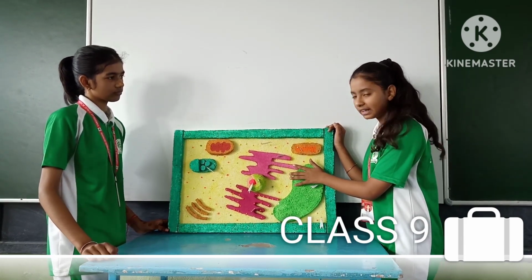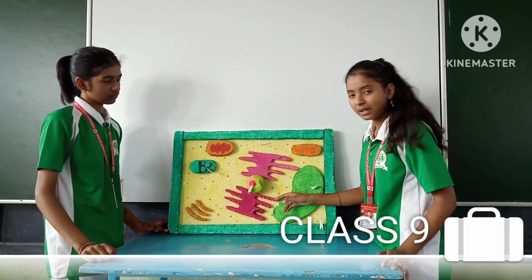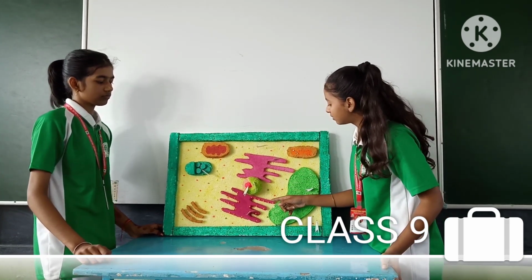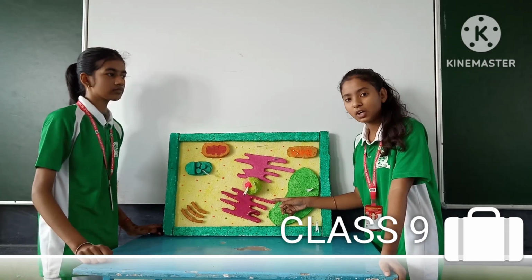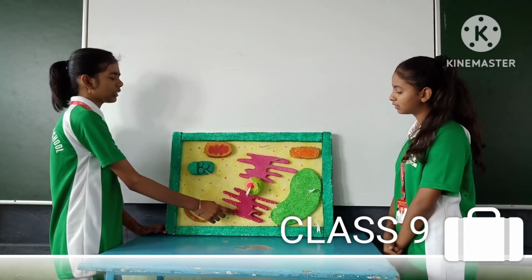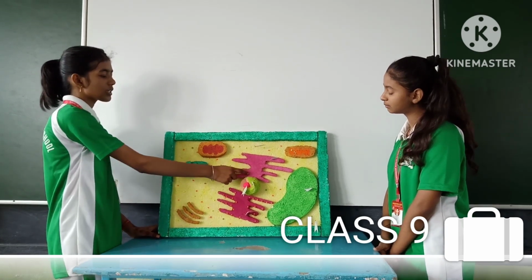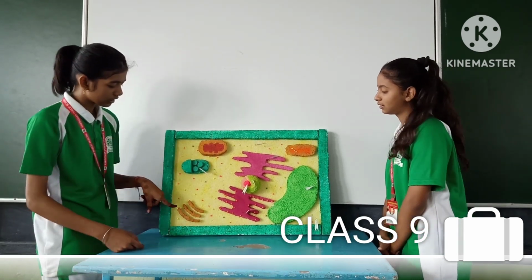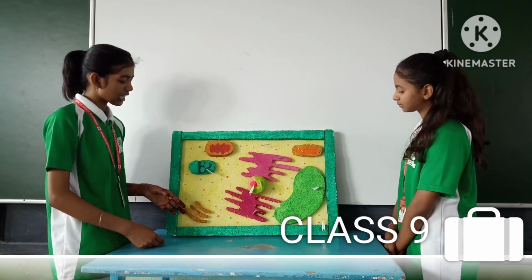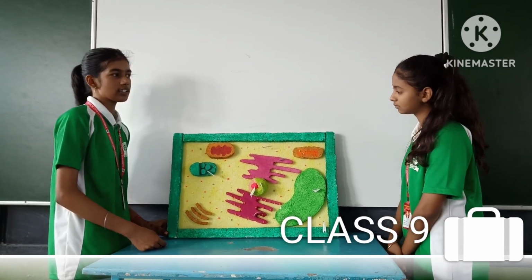This is the endoplasmic reticulum, and this is the smooth endoplasmic reticulum. It transports protein and fat. This is the Golgi body, discovered by Camillo Golgi, and it transports all the substances.